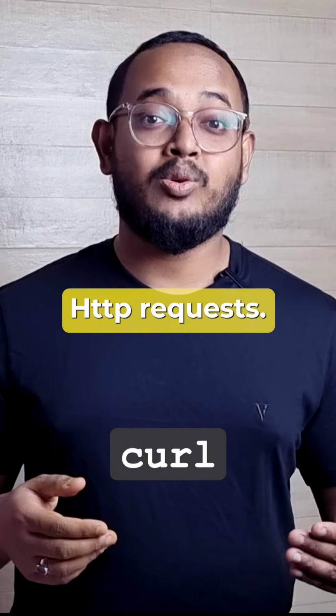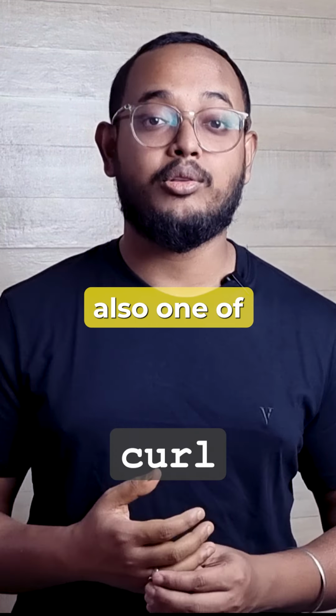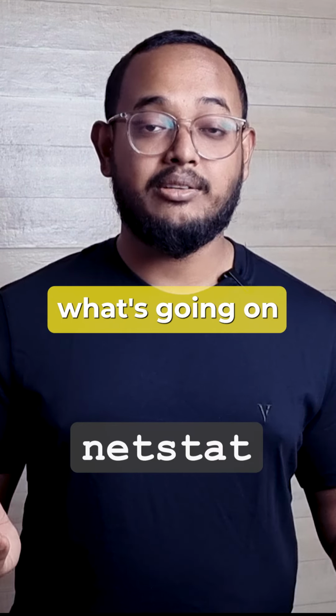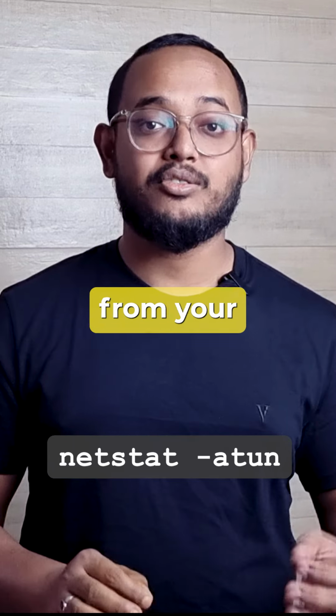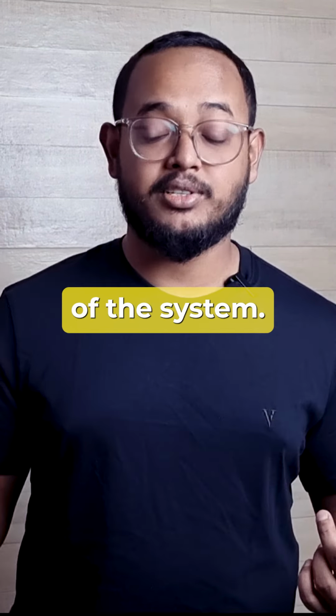Networking. curl lets you do HTTP requests. You can use it to download files from the internet or do a post request. It's also one of the most common commands that you'll be using. Netstat lets you see what's going on with your network. This command will give you all the active connections from your computer. ifconfig lets you see the current IP configuration of your system.